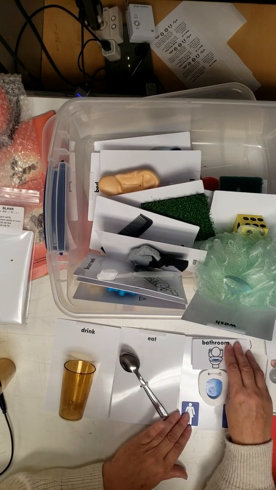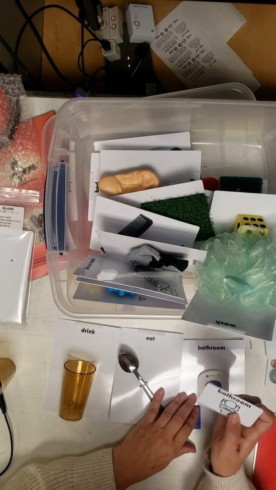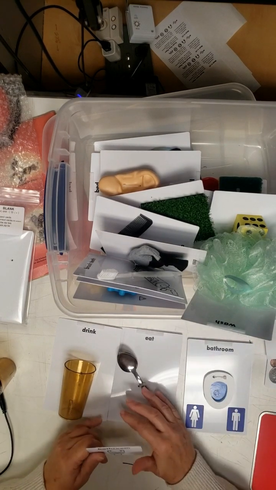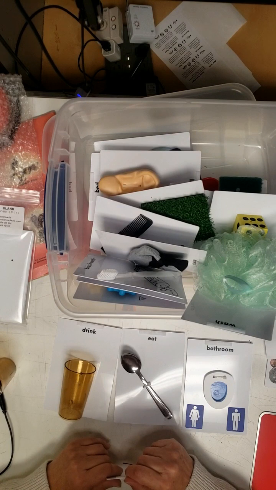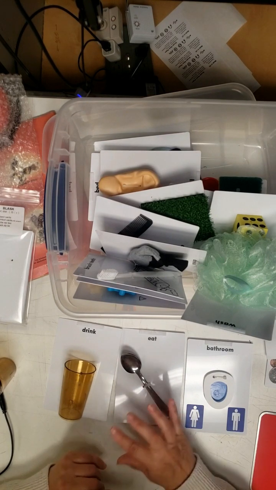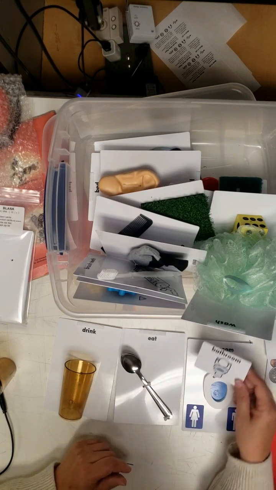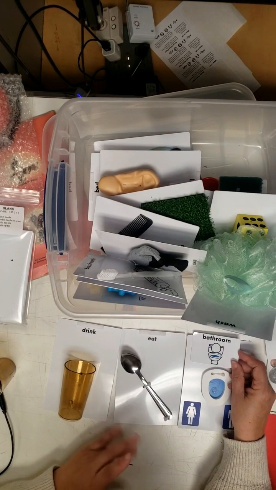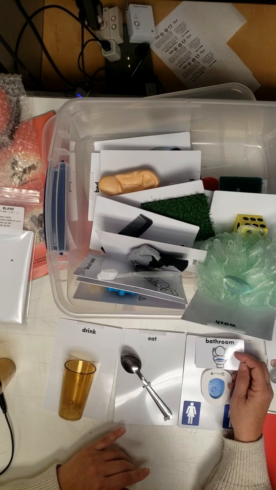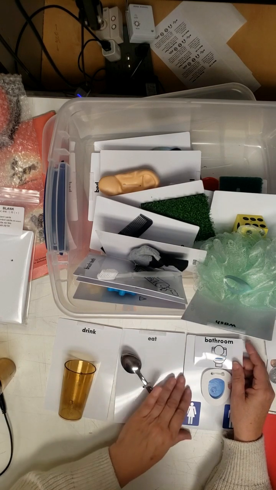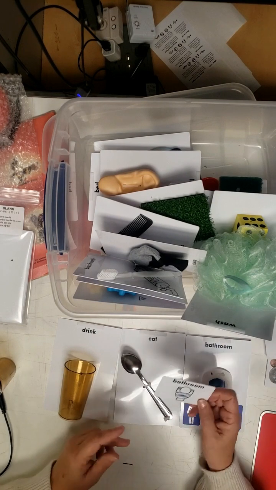As far as the visual cue, the thing we always want to point out is you can use them with or without the visual cue. There are kids for whom adding that visual cue is just too much visual clutter. And if they're not at this level yet, you take it off.